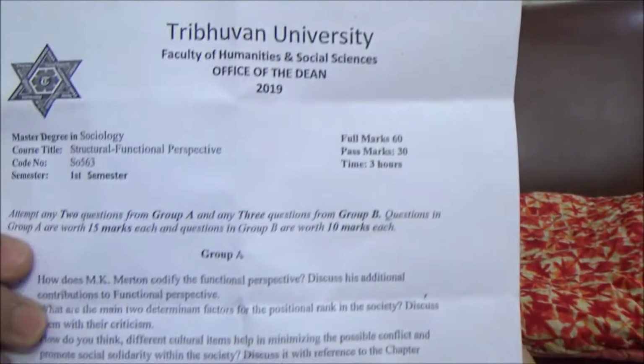Current time is 9:46 p.m. and today is my 200th day of the Reading is Best project, and today's date is 2019 September 5th. Today I woke up at 1:03 a.m. and today was my third exam of sociology. Today's exam was the structural functional perspective, and you can see the question paper here.